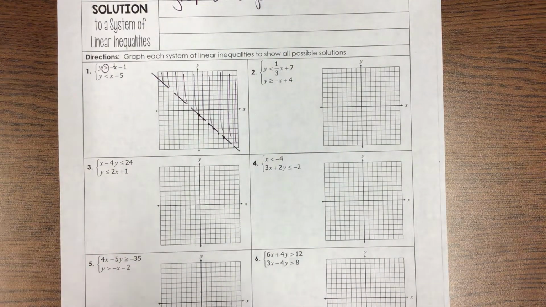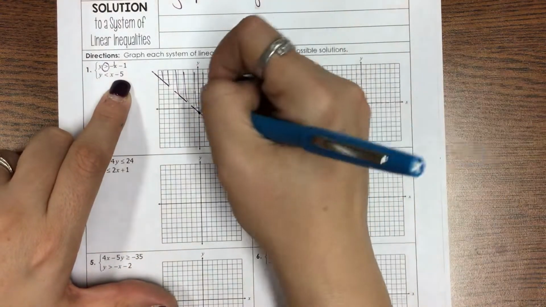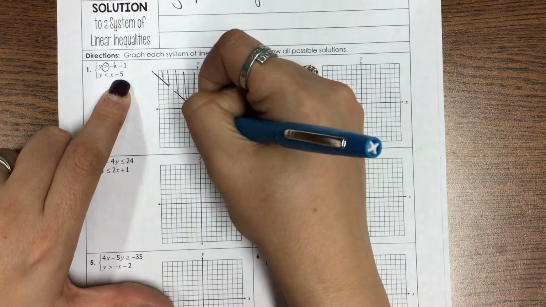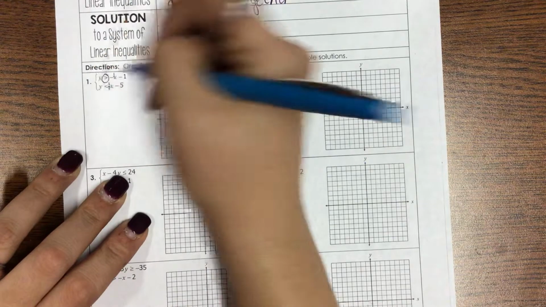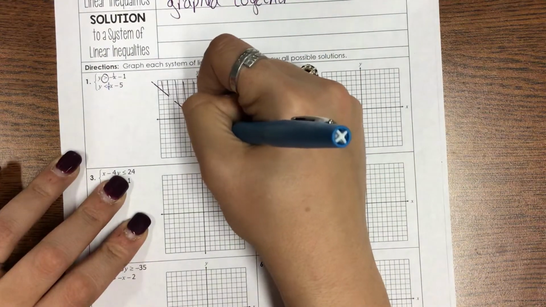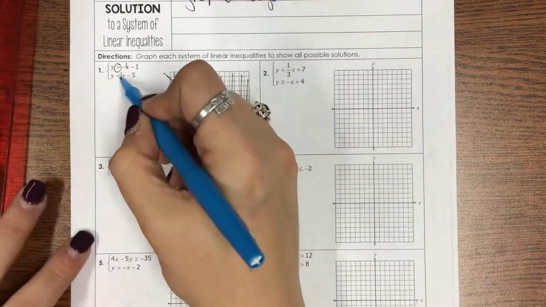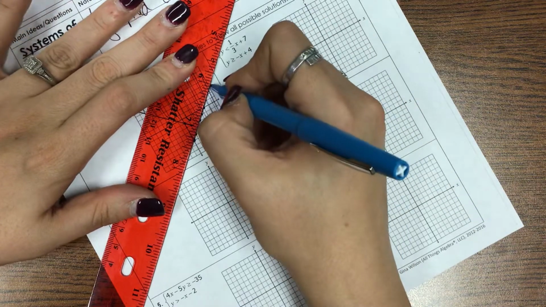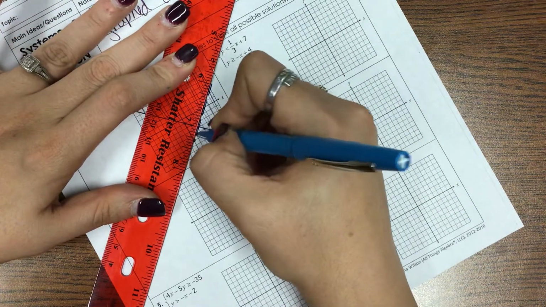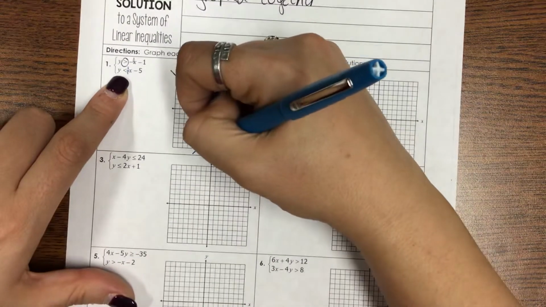And then we have this other inequality. Y is less than x minus 5. So I'm going to start out at -5. 1, 2, 3, 4, 5. It is a positive x, which is 1 over 1. Rise 1, run 1, rise 1, run 1. It's just a less than symbol, so it is another dotted line. It is less than, so I'm going to shade below.